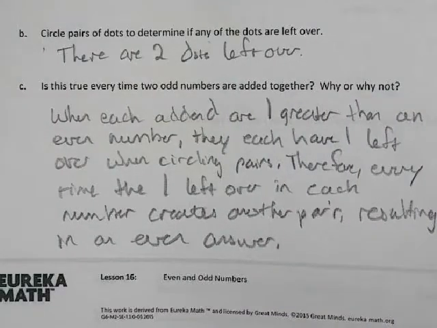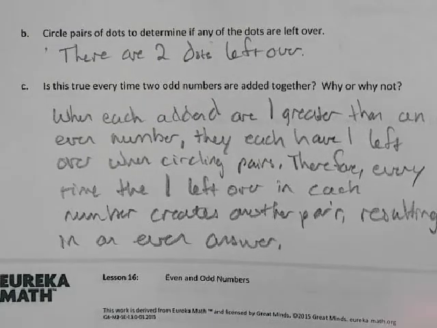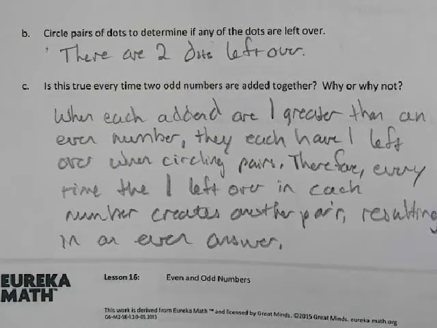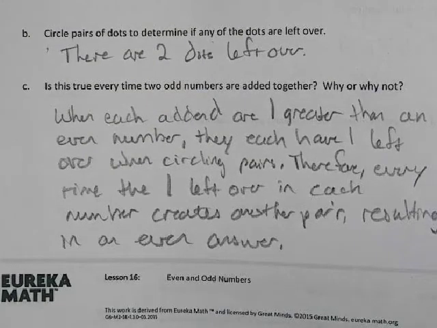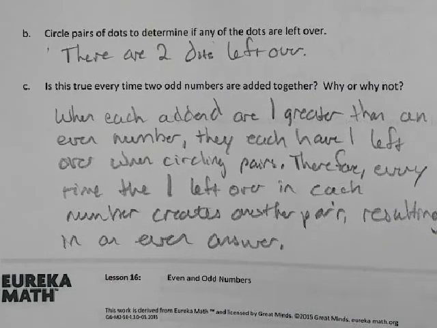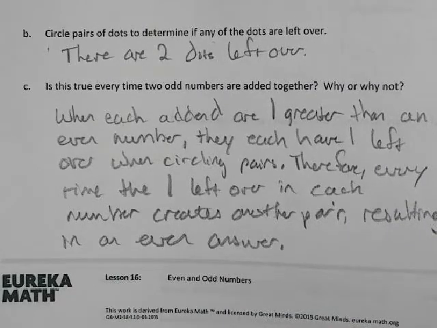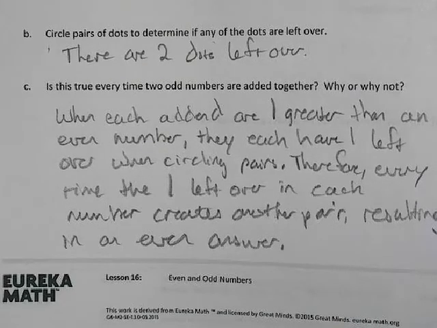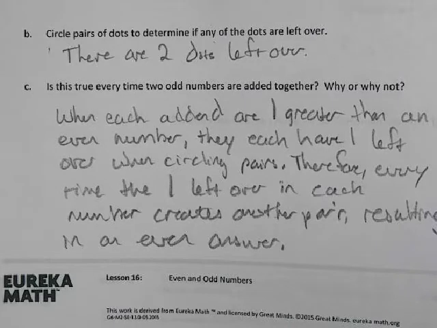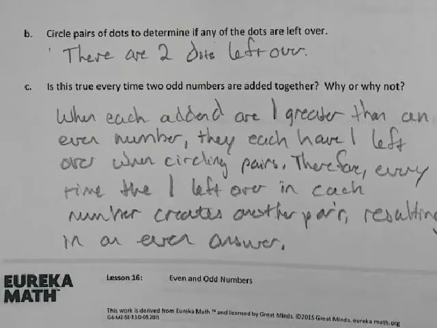When you have two numbers and you're trying to predict whether the answer will be even or odd, you just have to look and see if the odd numbers are both one greater than an even number. If even one of them is more than one greater than an even number, this isn't true. So they both have to be one greater than an even number in order to create another pair that will make your answer an even answer.